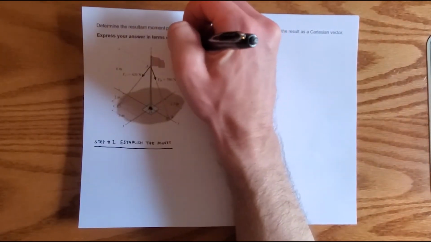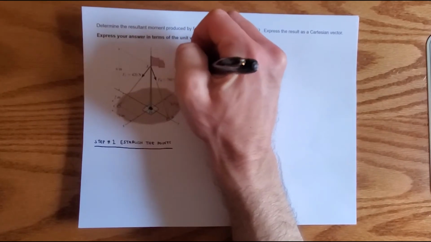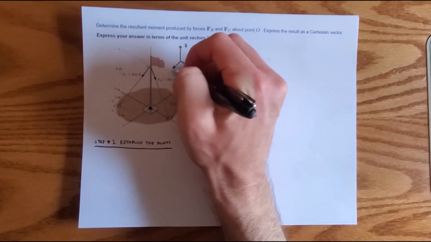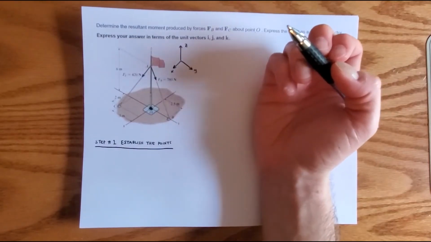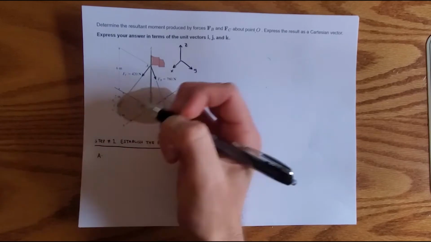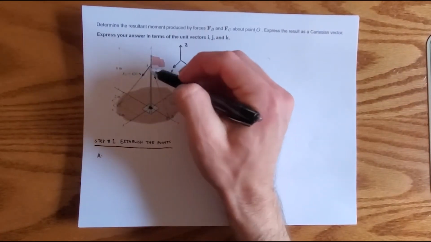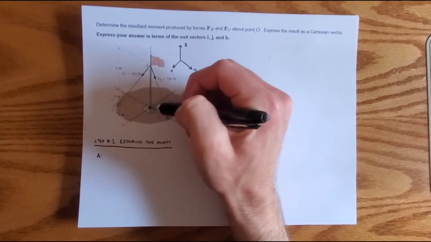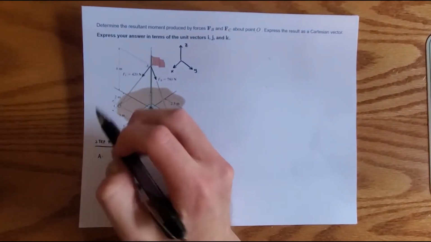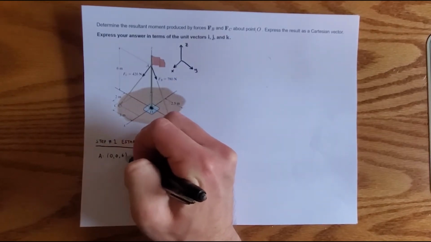And something that we can see in this problem as well is we have a z-axis this way, a y-axis this way, and an x-axis this way. So, establishing the points, we'll look at point A first. To get point A, we can see that it starts essentially at the origin. We only have to go up by a value of 6 meters. So A is going to be equal to 0, 0, 6.